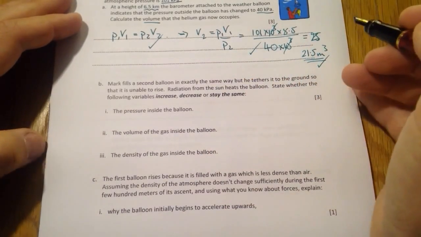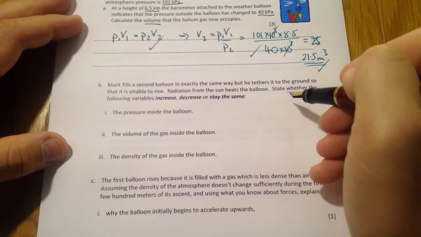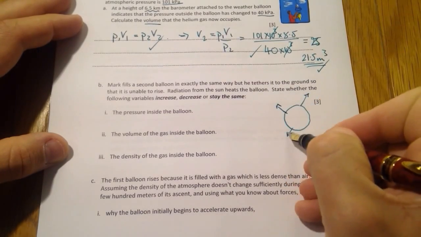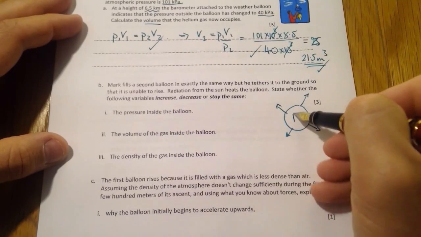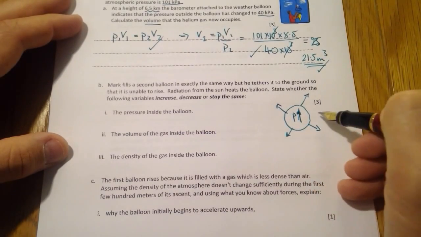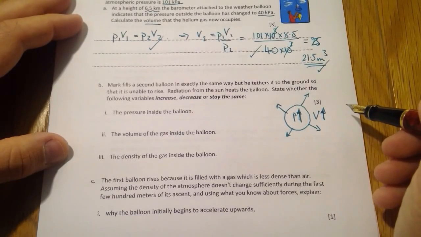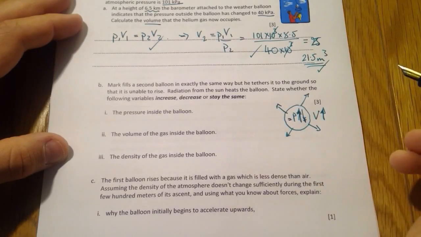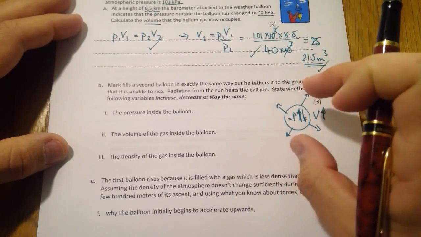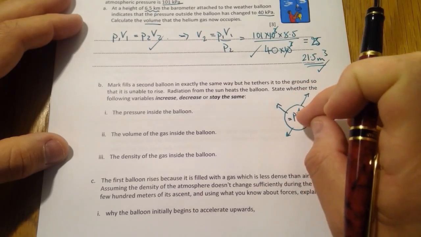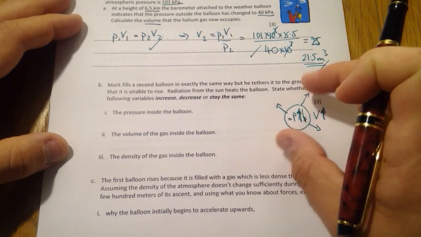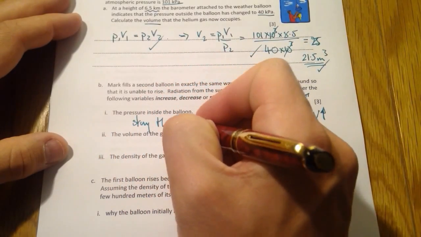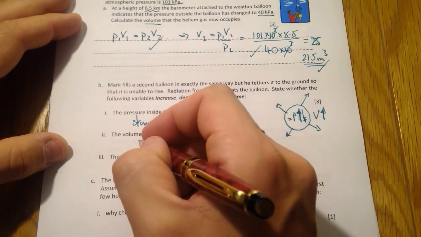Okay, a second balloon is tethered to the ground, so it's unable to rise, but it's heated. Now, as we know, when balloons are heated, they actually expand. Because what takes place is that the pressure increases inside, and that means that the volume increases. And therefore, it reduces the pressure to stay even, if that made sense. So if this was contained and we heated it up, the pressure would increase. But the fact that the rubber can move means the pressure stays the same. However, the volume inside increases.